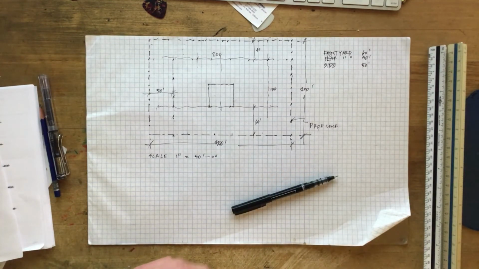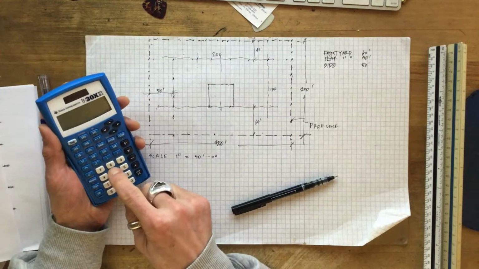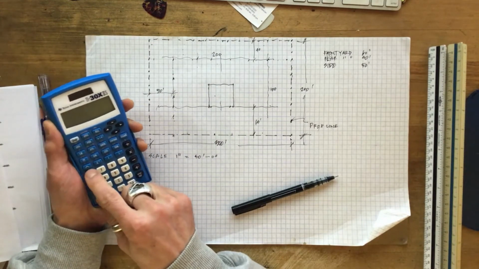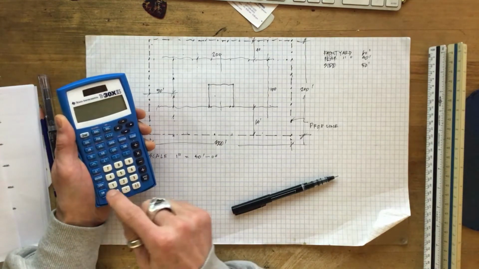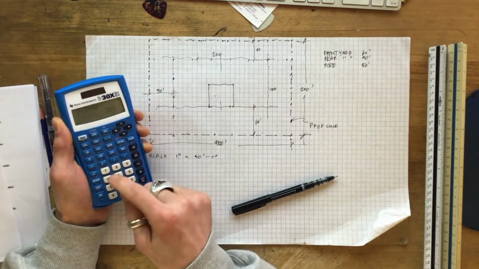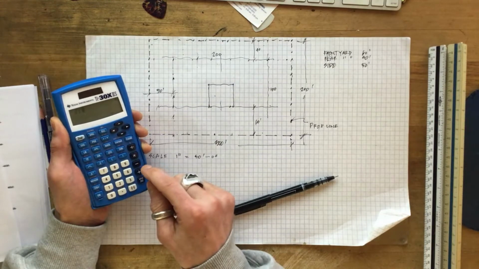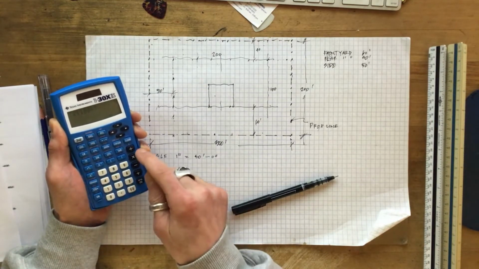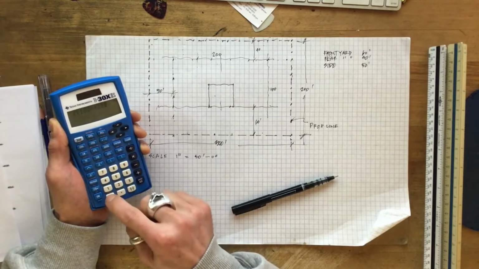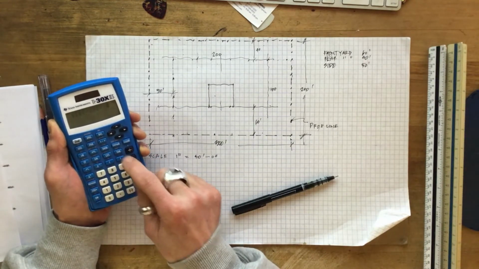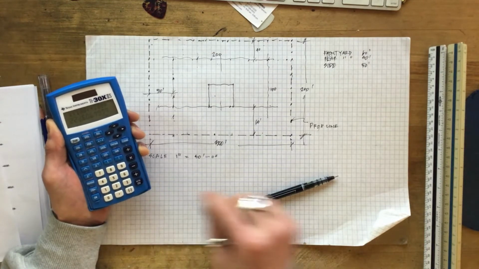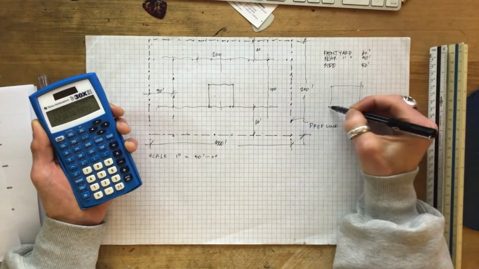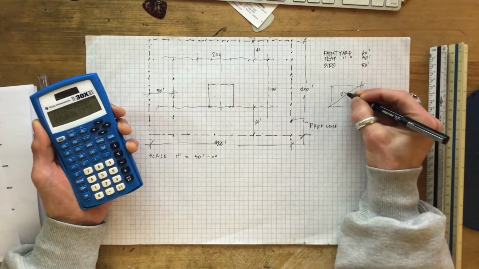I'm going to do that on my calculator. 100 squared plus 200 squared. So the diagonal is 223. Let's just sketch it over here. This is 223 feet.